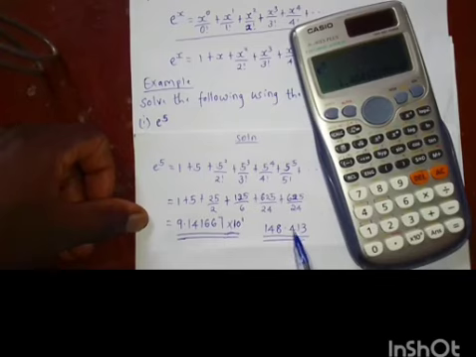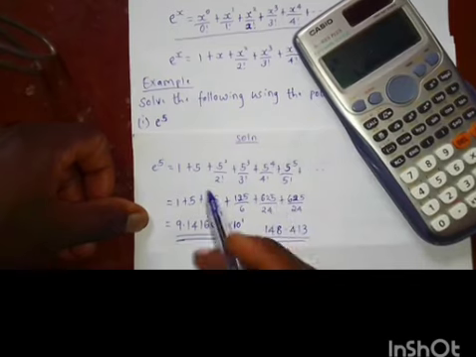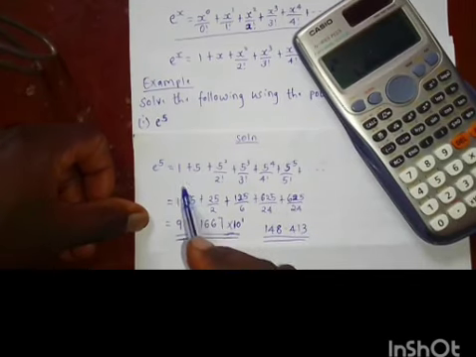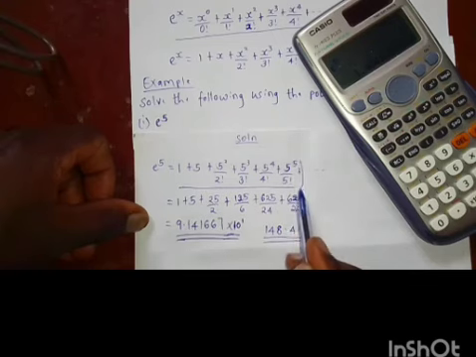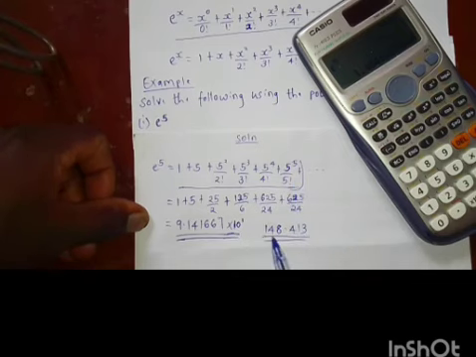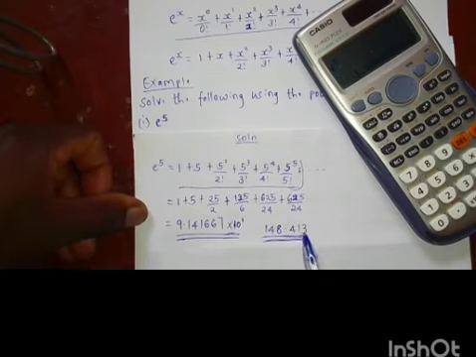When we are using power series, for us to get a more accurate answer, we should use as many terms as possible. We have used only 6 terms, but if we continue, our answer will get nearer to this. That is the idea behind the power series method. The more terms you use, the more accurate an answer you get.